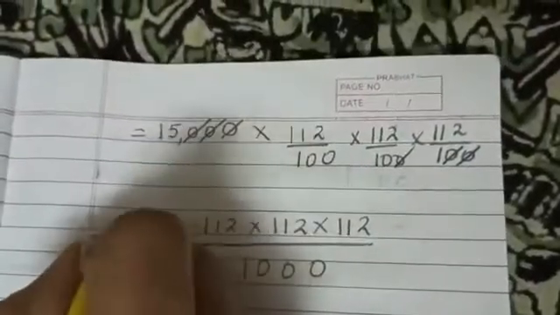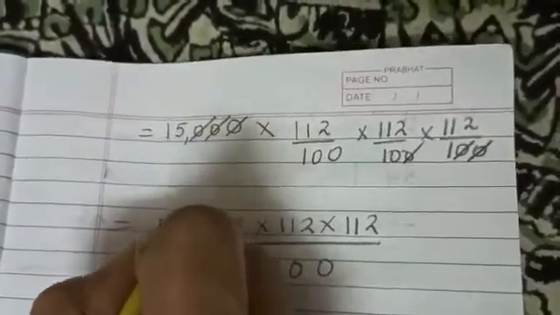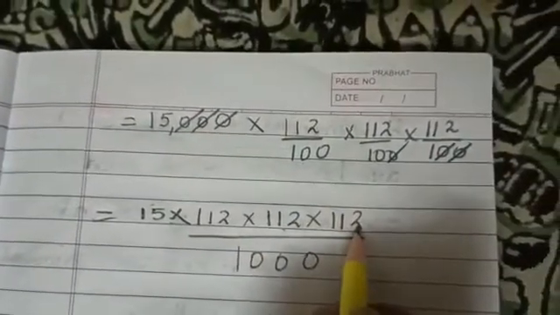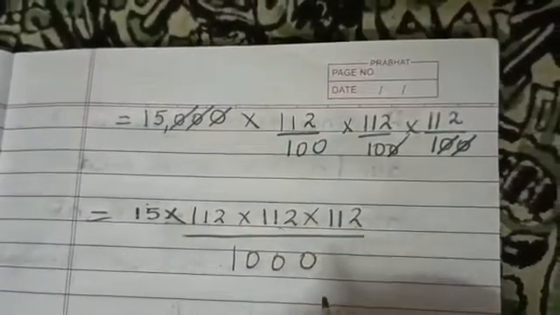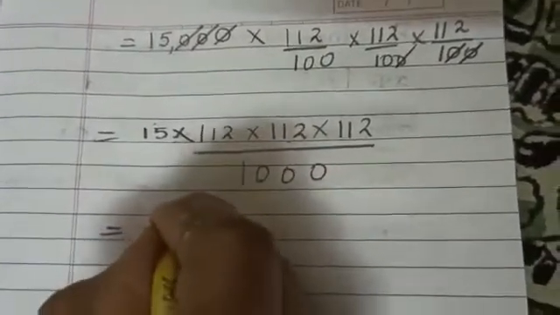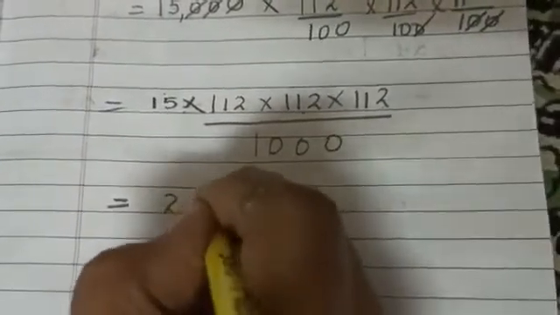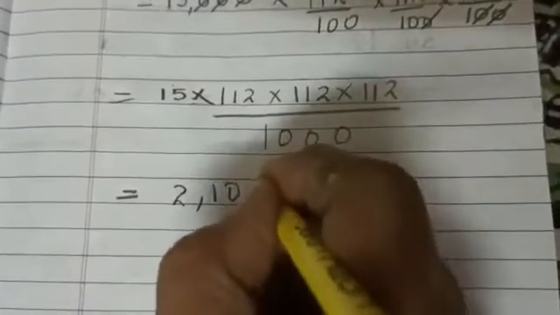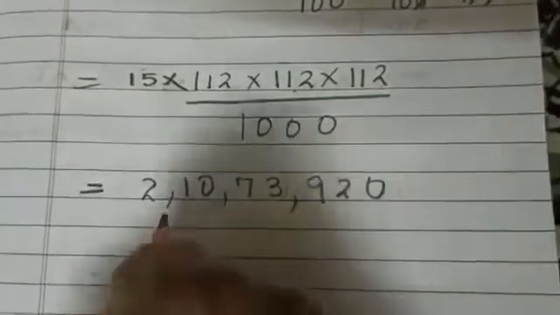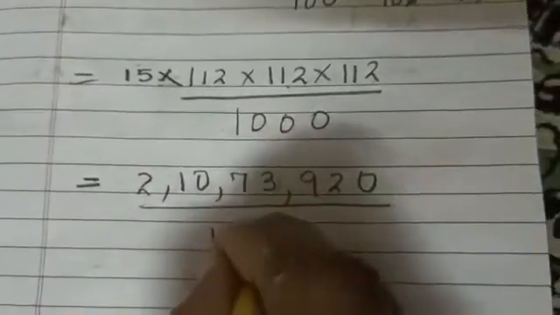This 15 is still remaining. So 15 into 112 into 112 into 112 upon 1000. Now when we multiply this number, we get 21073920 upon 1000.